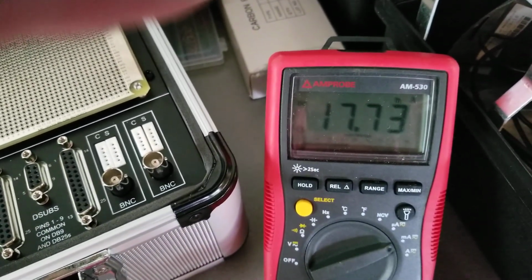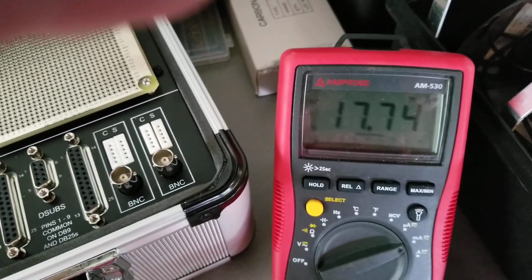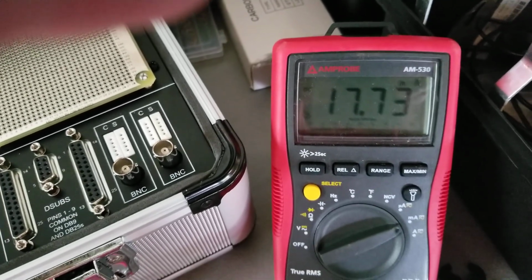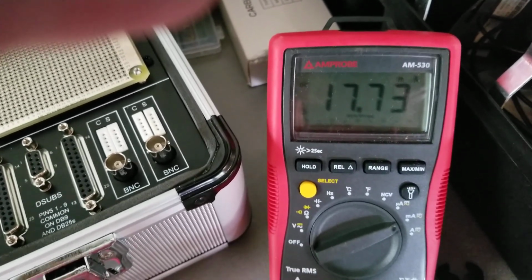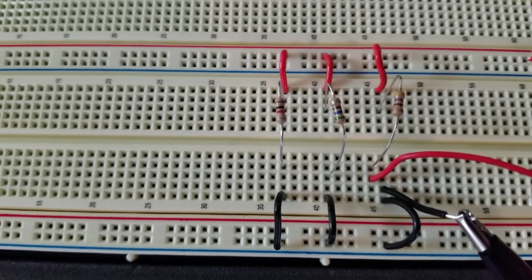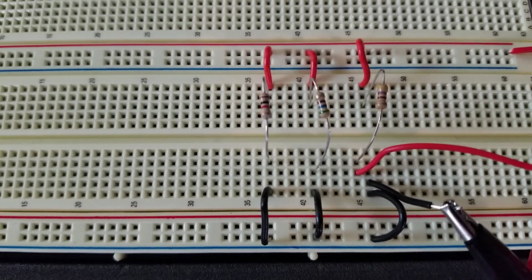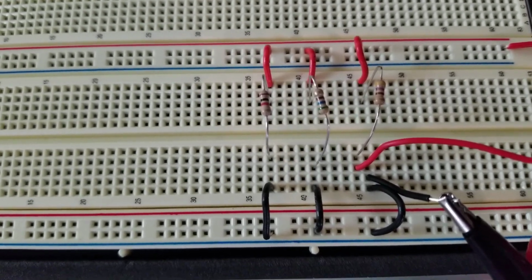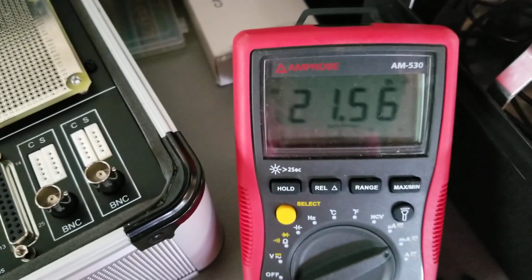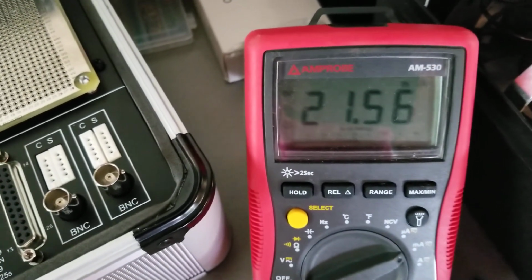I think we had calculated 17.8. That's perfectly acceptable. And for my last break with the 470, yellow, violet, brown, 21.5556 milliamps.